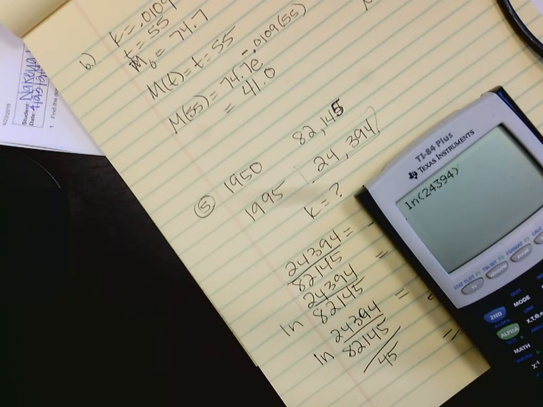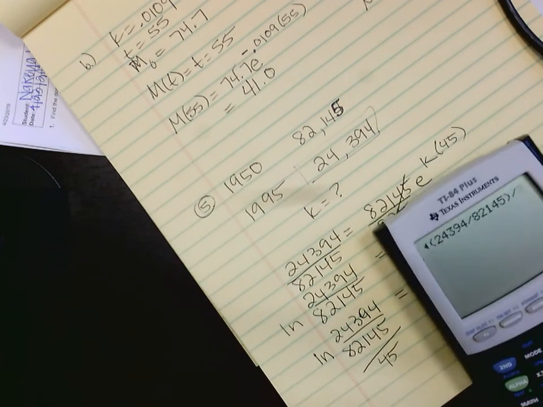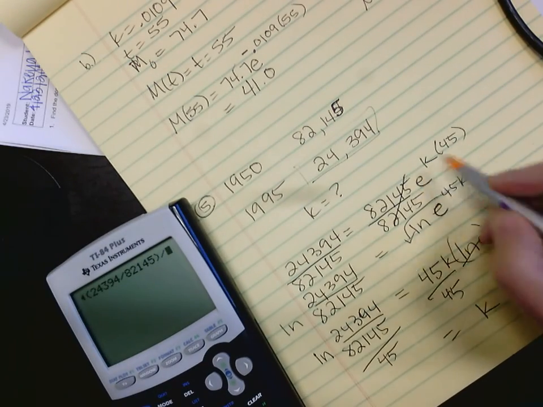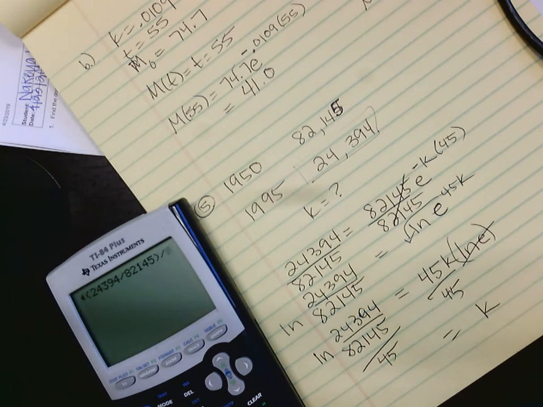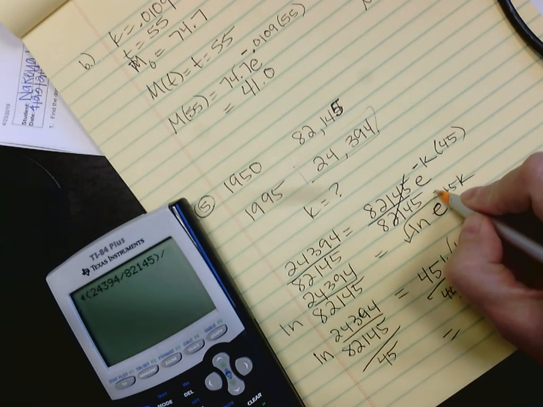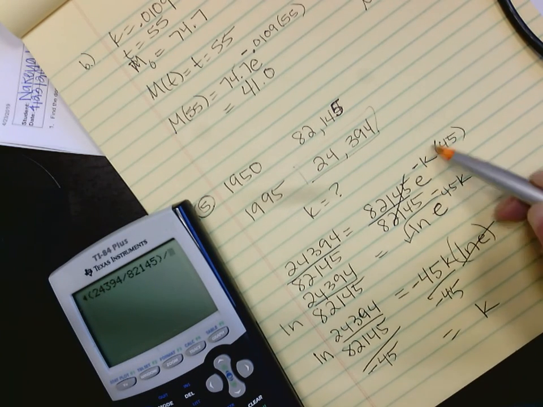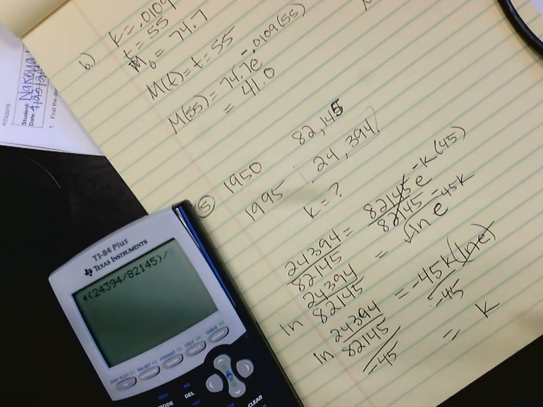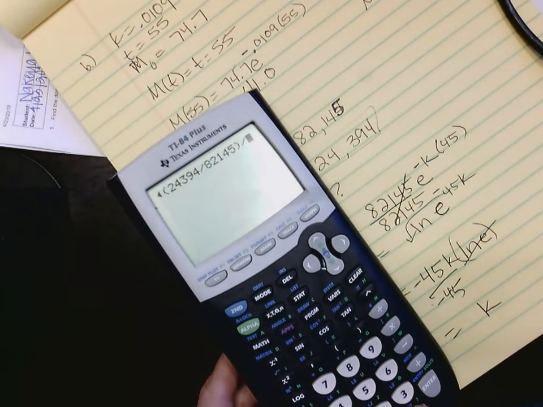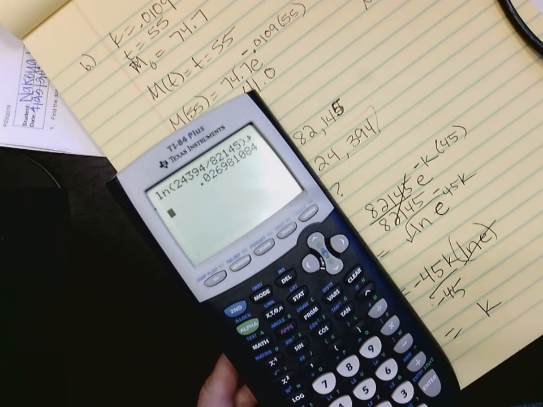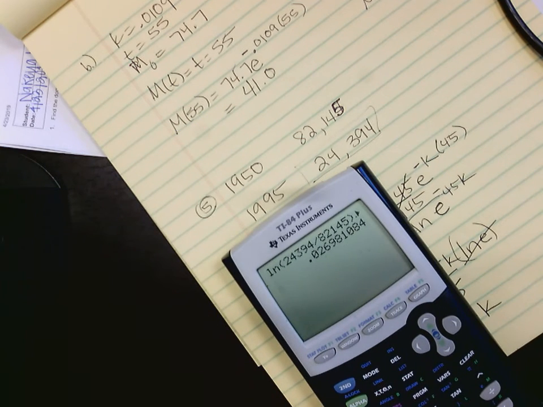So again, ln 24,394, divided by 82,145, now close, and then divide that. Oh, what did I forget? This all needs to be negative so that I don't have to go back and restart the whole thing. Just make all this negative because we're decaying. We are not growing, which means that 45 just needs to be negative all the way down. So when I divide here, I'm dividing by negative 45. So I get 0.02698. So it's looking for the K.